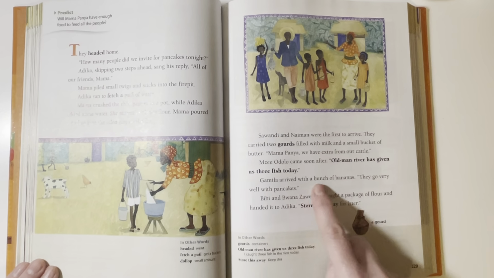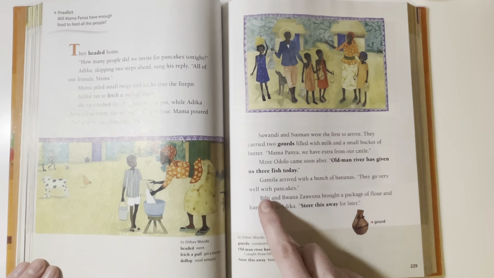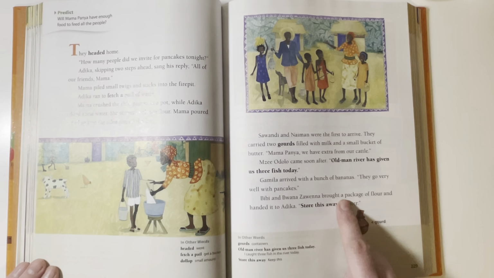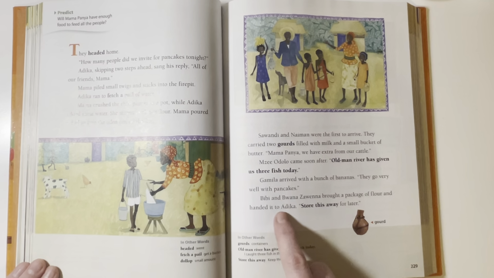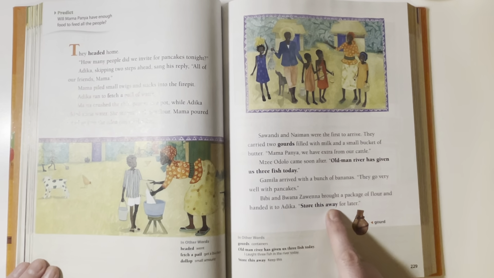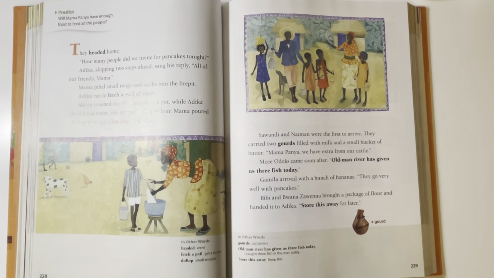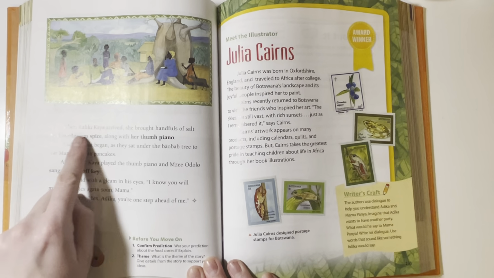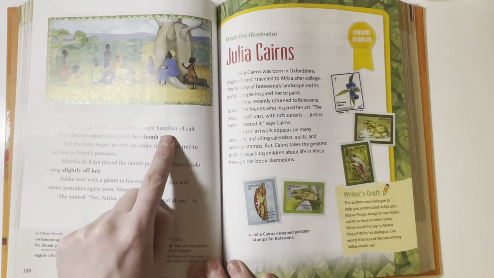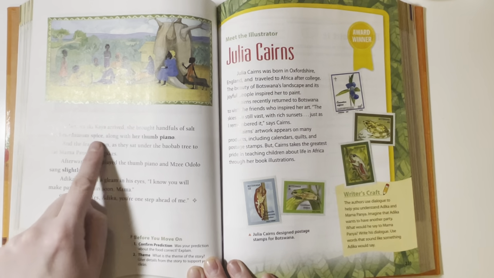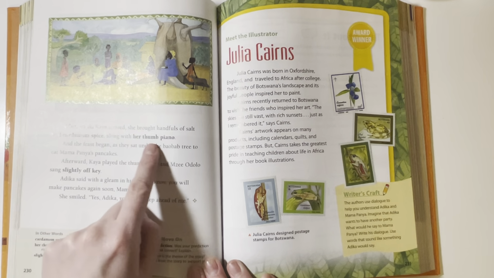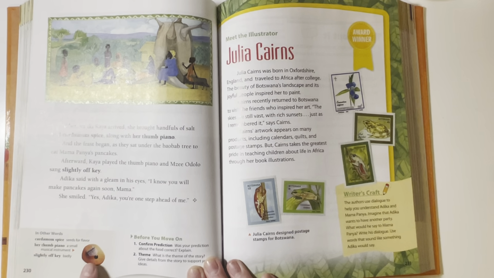Gamila arrived with a bunch of bananas. "They go very well with pancakes." Bibi and Bwana Zawena brought a package of flour and handed it to Adika. "Store this away for later," or keep this for later. When Rafiki Kaya arrived, she brought handfuls of salt and cardamom spice, seeds for flavoring, along with her thumb piano. And here's a picture of a thumb piano. It's a small musical instrument.